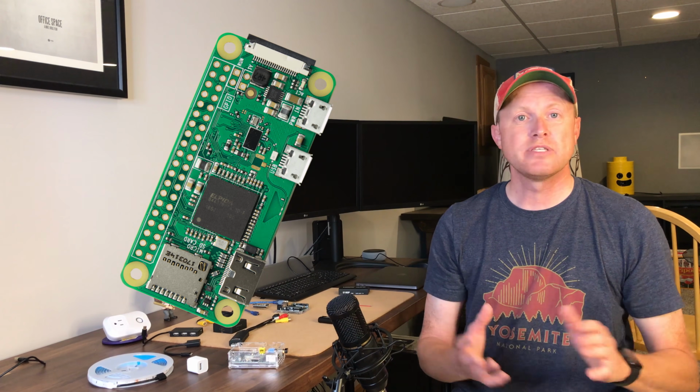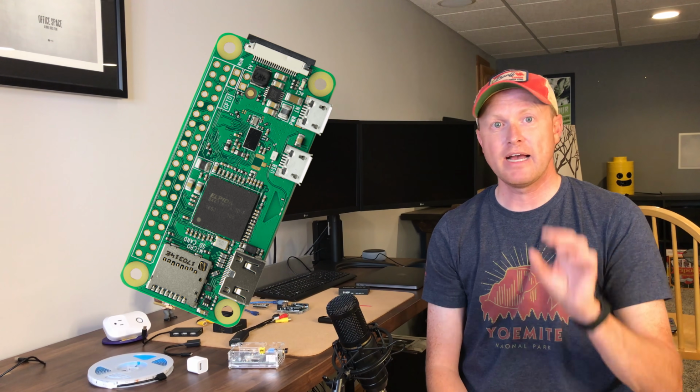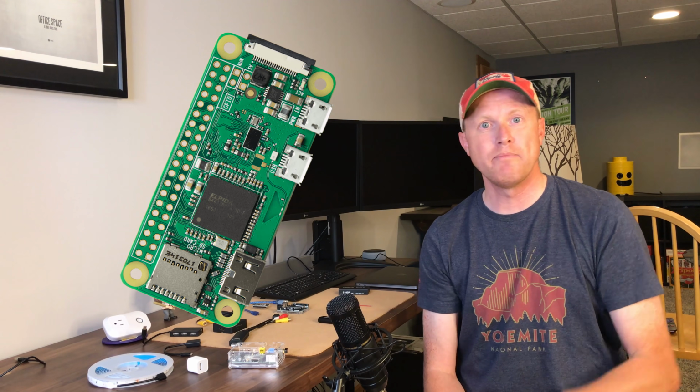So we're going to be using a Raspberry Pi for this project, and you can use any Raspberry Pi that you have. In my project, I'm going to be using a Raspberry Pi Zero-W because we do need to have Wi-Fi on the Raspberry Pi, since everything is set up over a web-based browser.